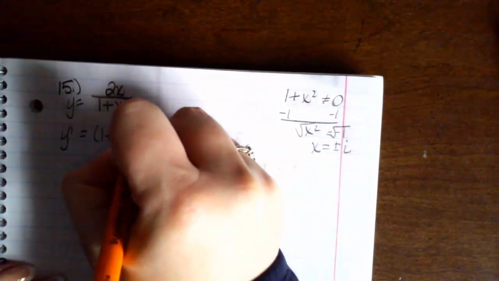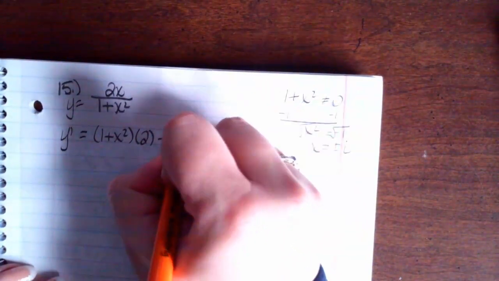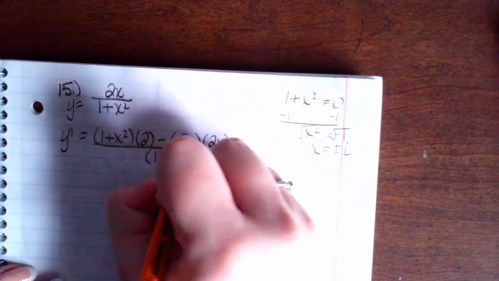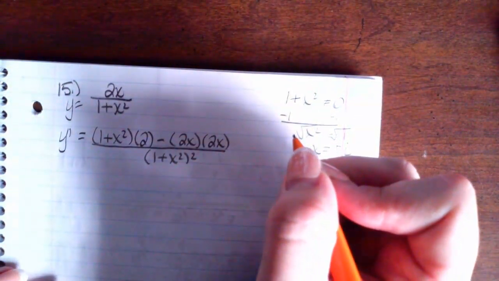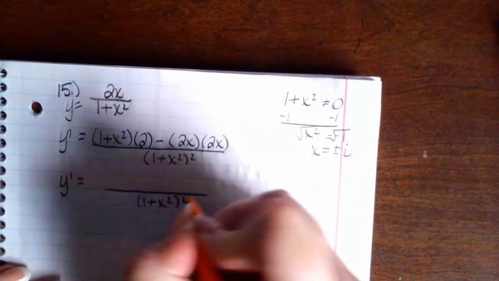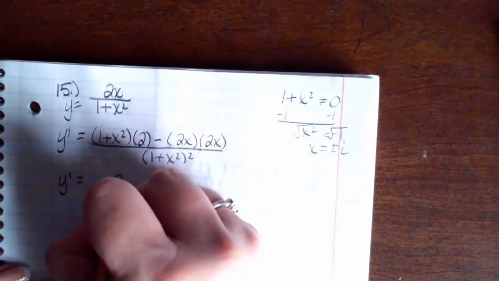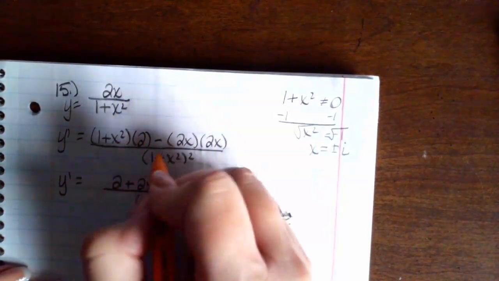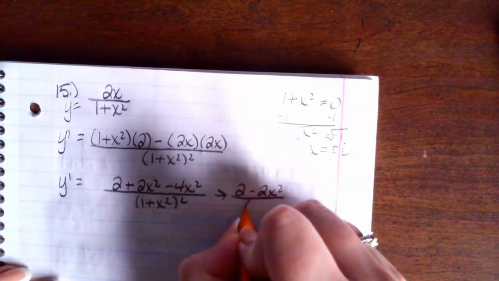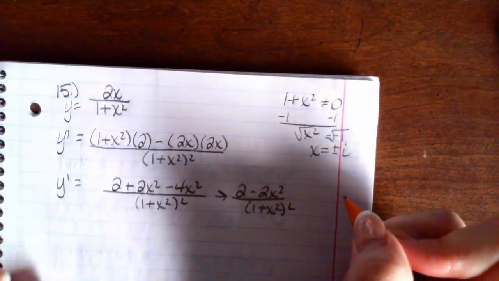Okay. So anyway, what we have is the first derivative is the bottom times the derivative of the top minus the top times the derivative of the bottom, all over the bottom squared. Okay? So I'm going to clean this up a little bit. This gives me y prime is over 1 plus x squared squared. So I have a 2 plus a 2x squared minus a 4x squared gives me a 2 minus 2x squared over 1 plus x squared squared. Okay?